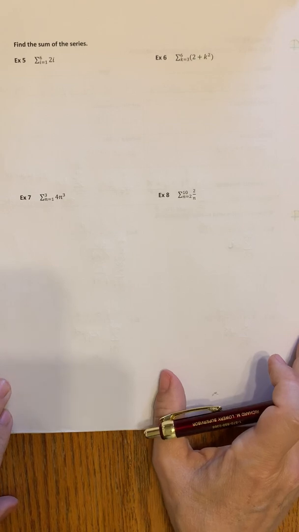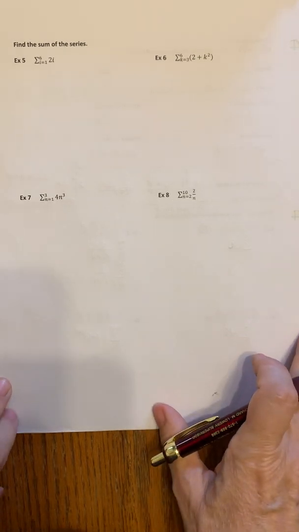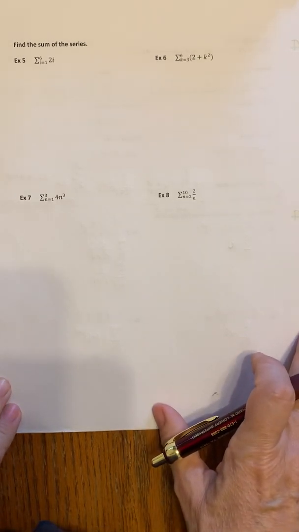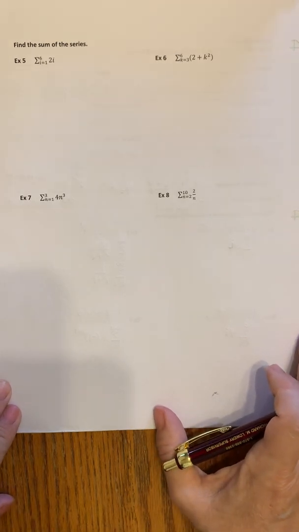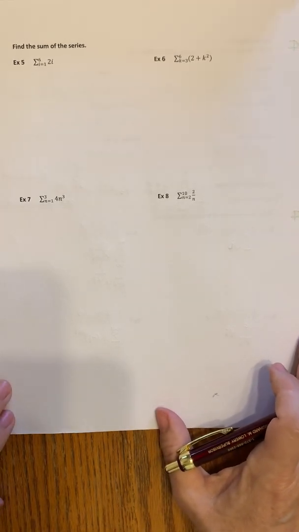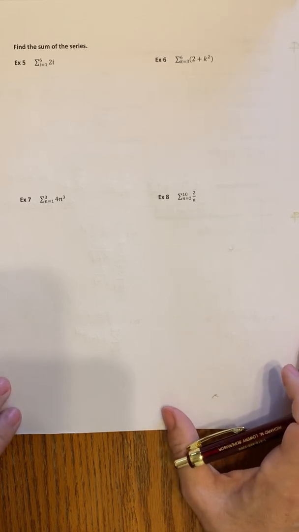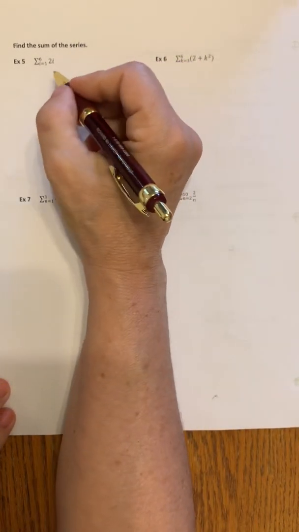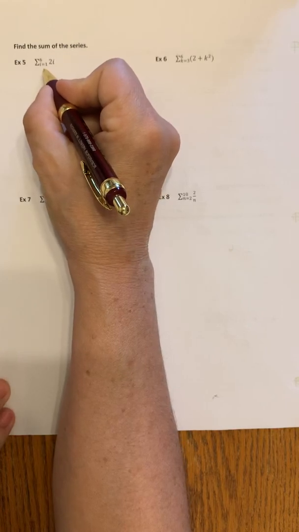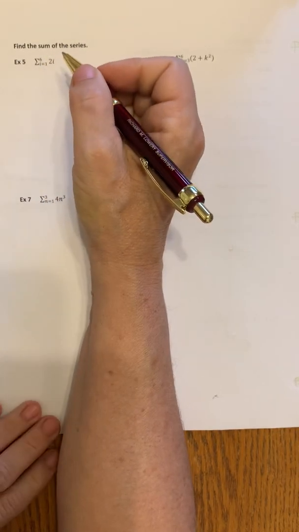All right. Now, the next thing that we're going to do is find out what the sum of these series are. Now I'm going to show you the long way for a few of these, and then I'm going to show you a calculator way in a minute. So this one is starting at 1, and it goes up till it has 6 terms.